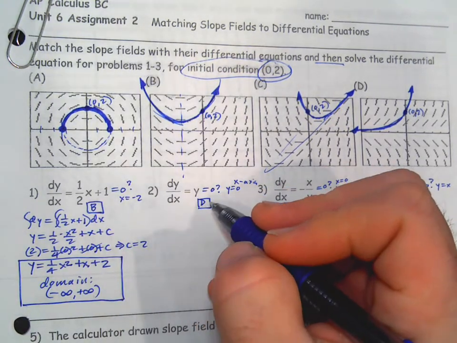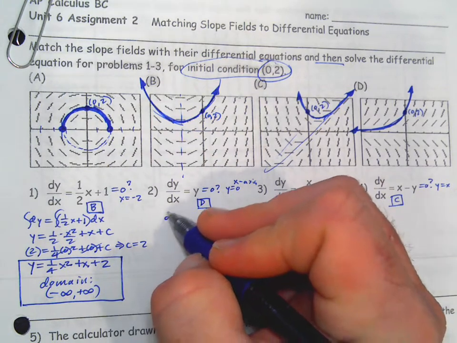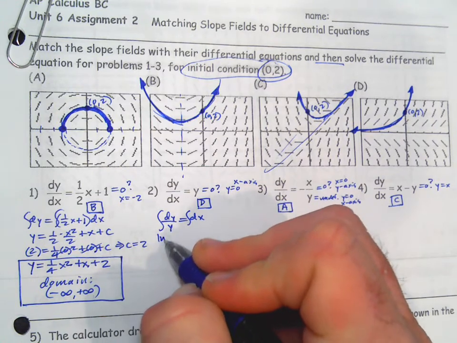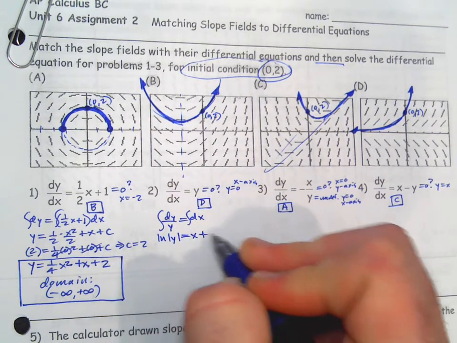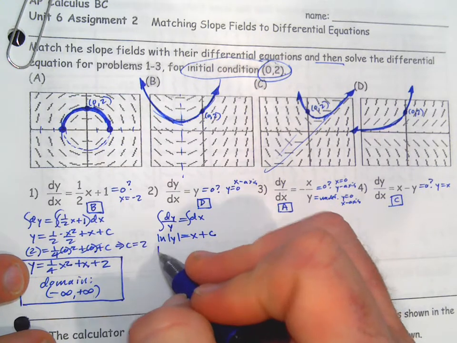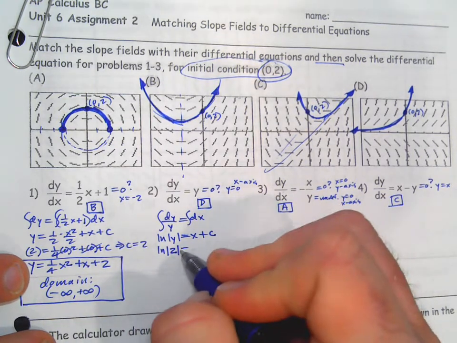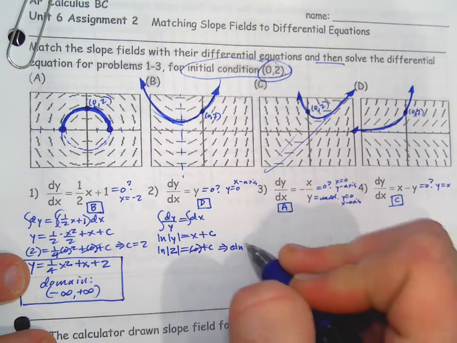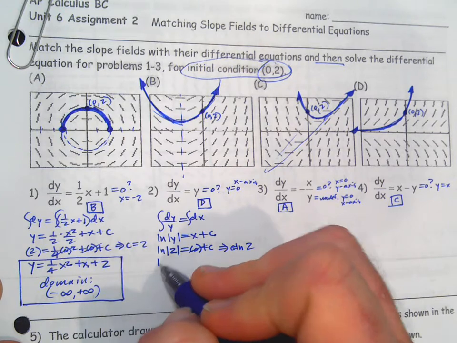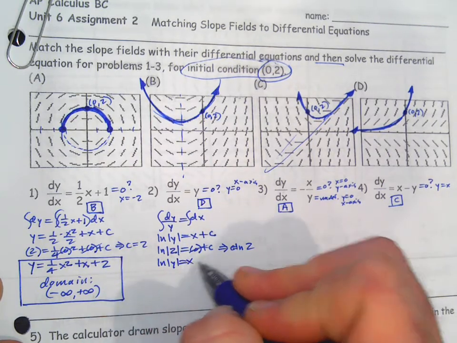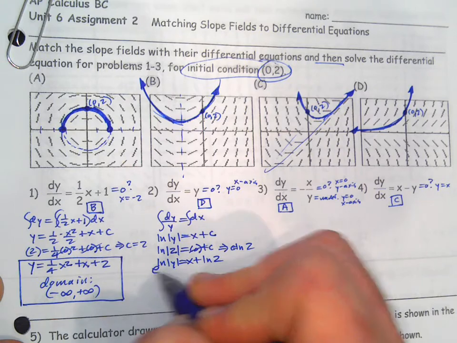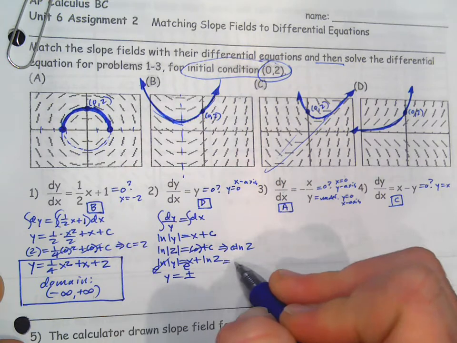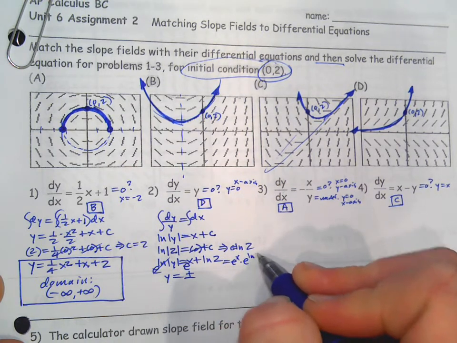Okay, next one. We have to separate the variables, then integrate both sides. Okay, find the c value now. Plug 2 in, 0 in for x. So c equals natural log of 2. So natural log of the absolute value of y equals x plus natural log of 2. And then we can exponentiate both sides and then get rid of the absolute values and be plus or minus. Now, there are rules of exponents I'm using to break this up. I usually don't write it. I do it in my head.